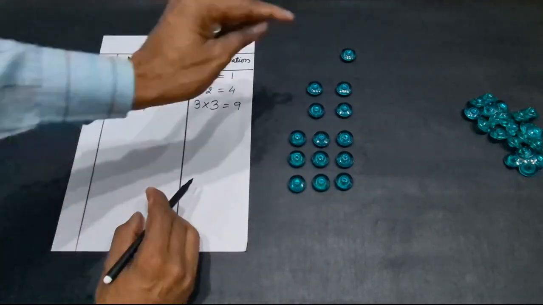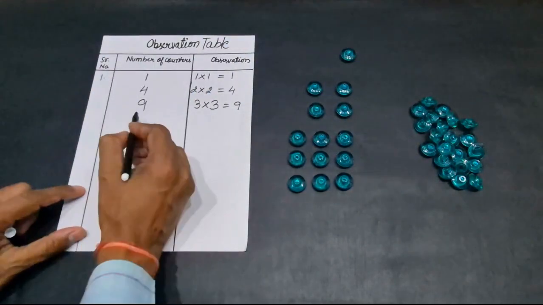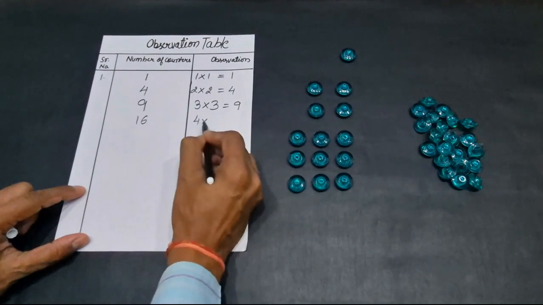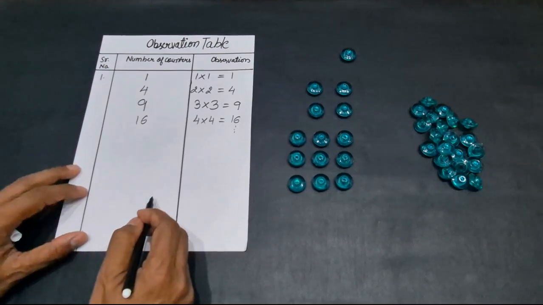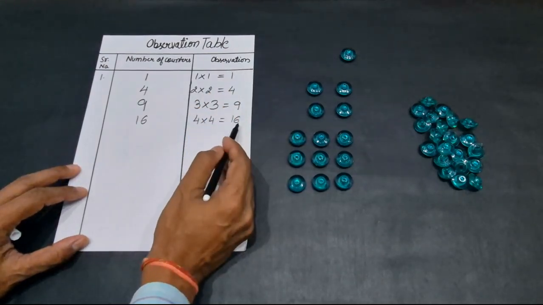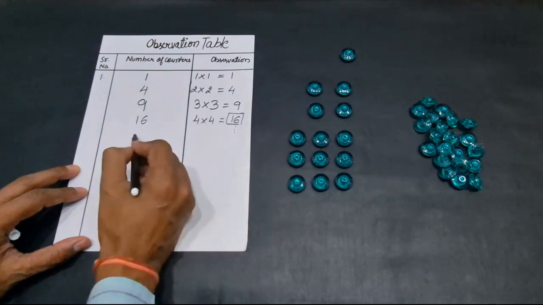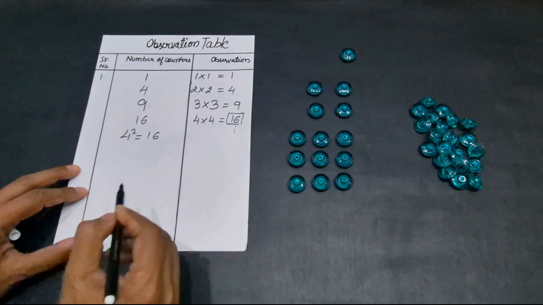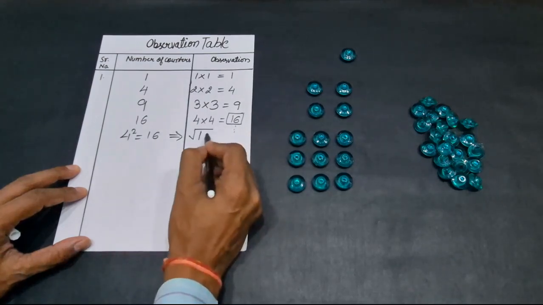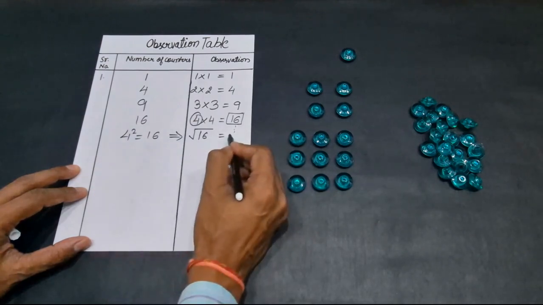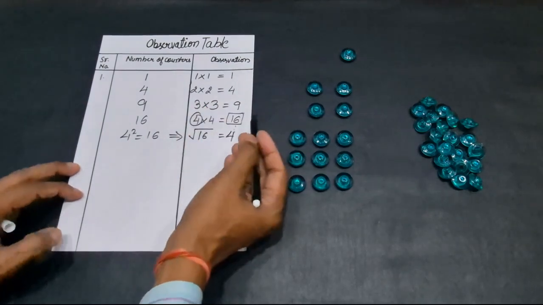Likewise, if we use 16 counters and arrange them in rows of 4 counters each, then we will have 16 counters, and 4 times 4 will give us 16. And this process can go on and on. Likewise, we can relate these square numbers with the square root of a number. Here you can see this 4 square is coming out to be 16. It means that when you take the square root of this square number 16, it will give you the answer 4. So square root is actually the inverse operation of squares.